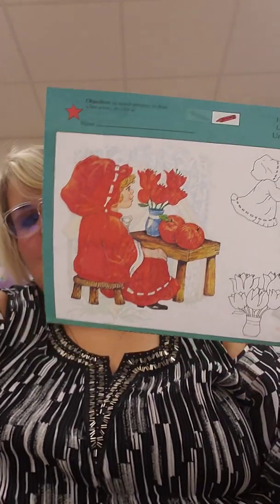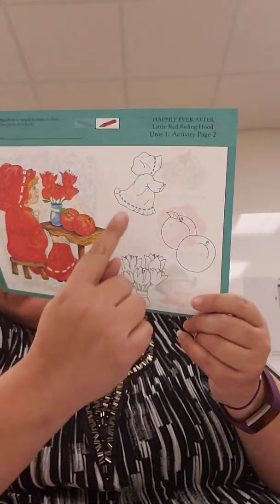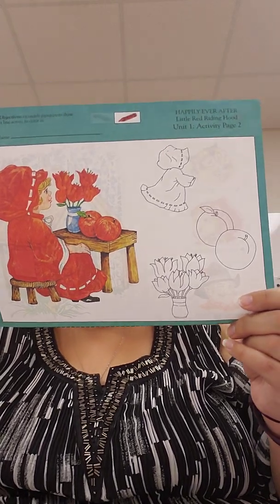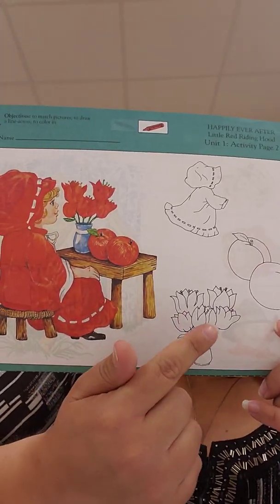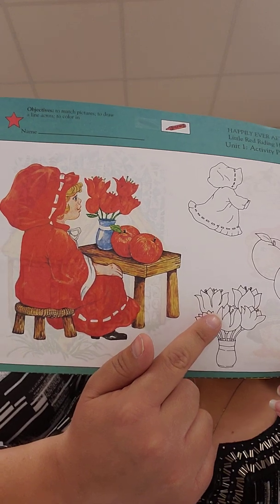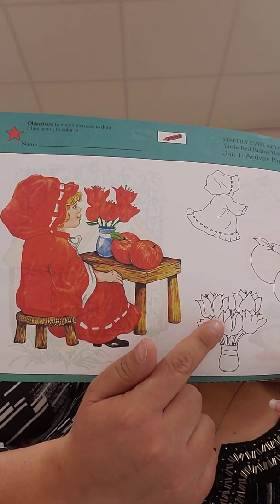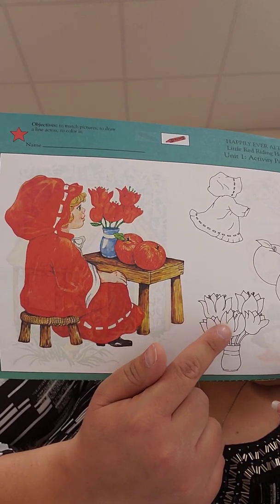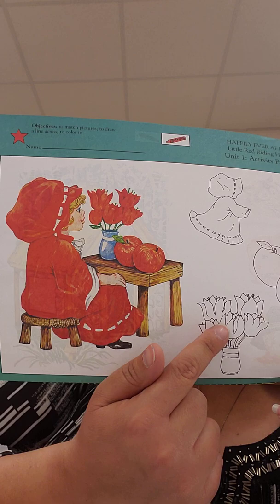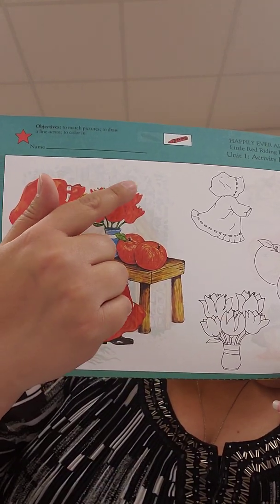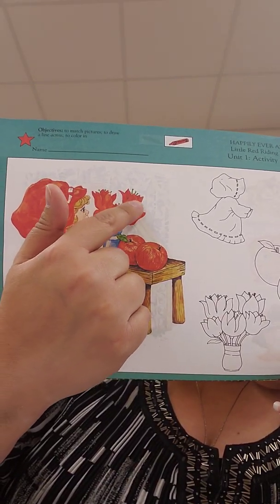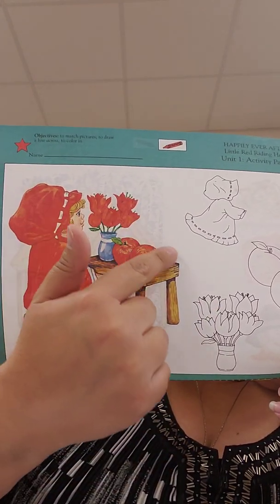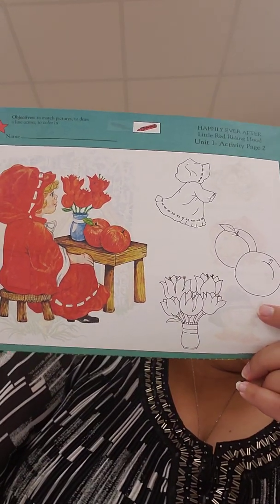We're going to find things that are the same in this picture, these pictures with this picture. So, first, I want you to put your red crayon on the flowers. Where are the red flowers in the other picture? Put your crayon on the red flowers in the other picture. Right here. I want you to take your crayon and draw a line from these to this. These to this. Great job.